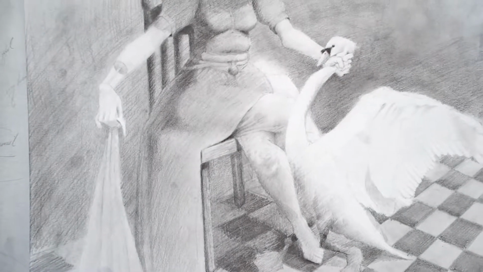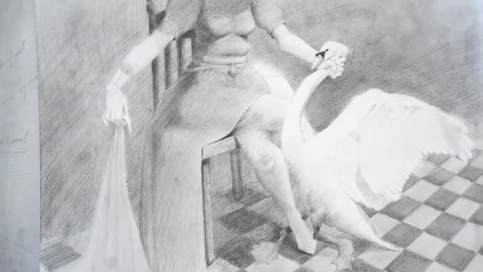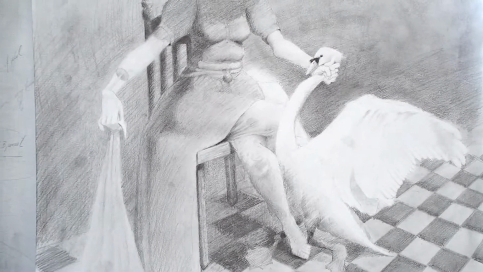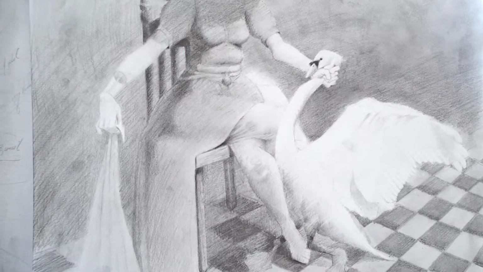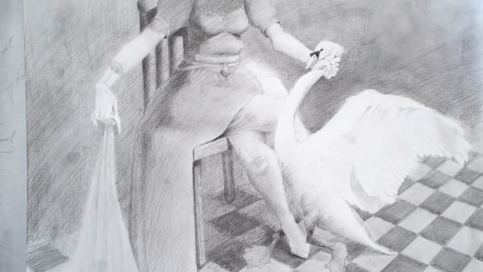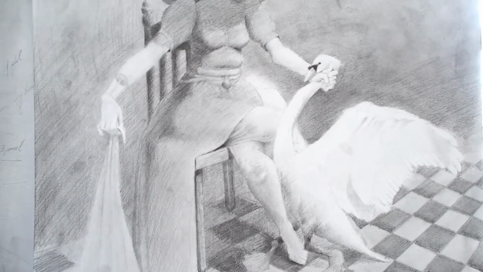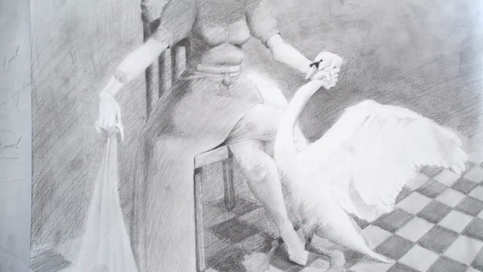That's because swans are not something I see every day, so it's hard for me to recall their anatomy and how they look in space, especially if I'm after a very specific gesture.